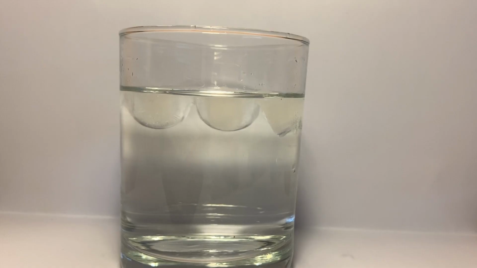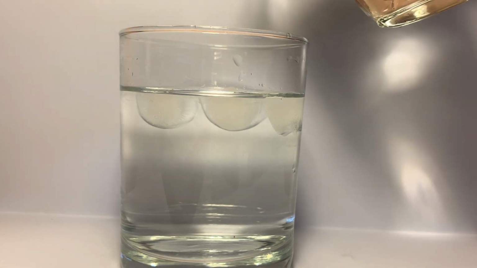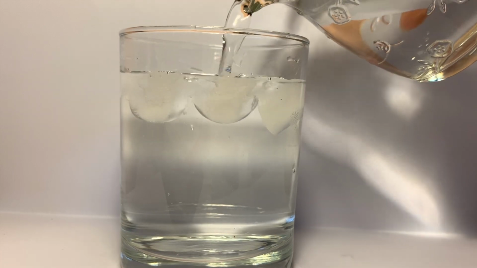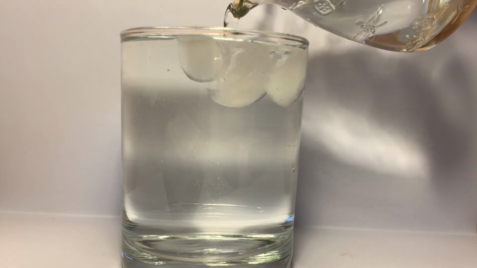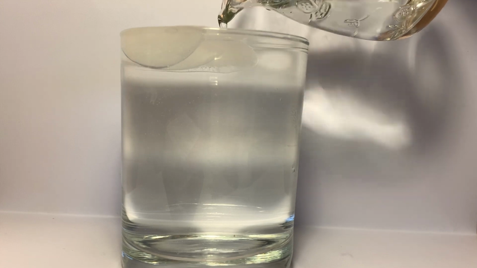To do this experiment, you need a glass cup, water, and ice. The first thing you're going to do is fill your cup with water and put your ice cubes in it. It doesn't matter how many ice cubes you put. Then, slowly pour water in your cup until the water reaches the very top of the glass cup. Make sure that the water does not spill.